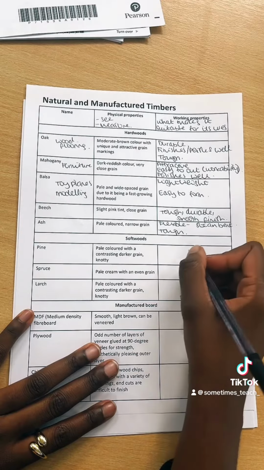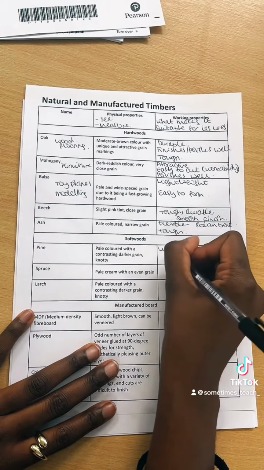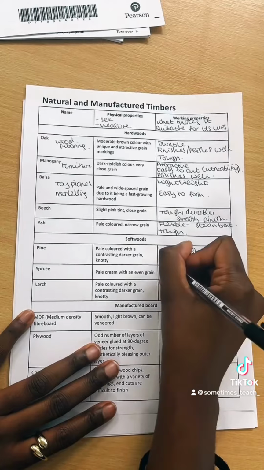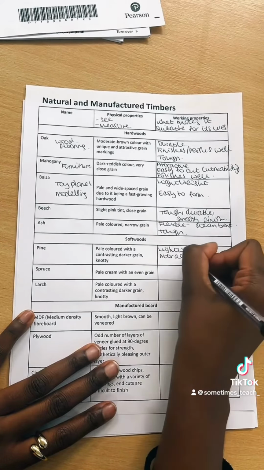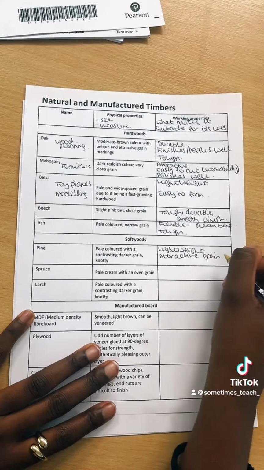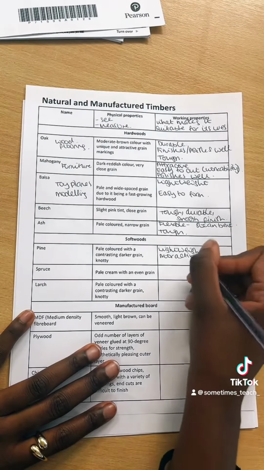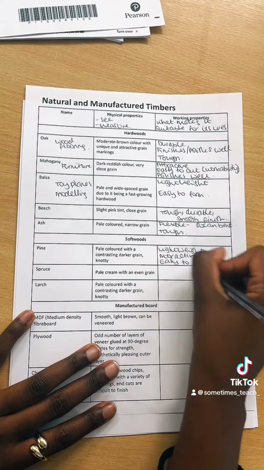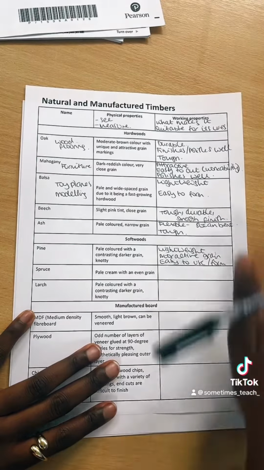So pine is lightweight. Attractive. So with this, say attractive grain, just to show what you know what you're talking about. Attractive grain. People like the look of pine. Easy to use / form. Yeah, easy to shape. You can cut pine really easily.